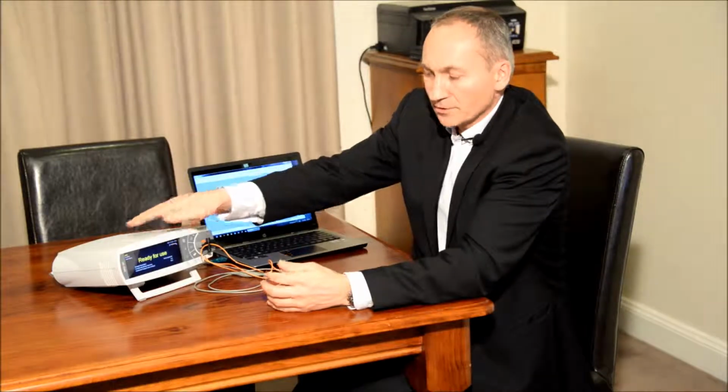Now, the device itself can hold up to four different profiles. So if you're running different settings for different research protocols or different patient types, then you can do that on the device, and you can swap between those profiles very, very easily.